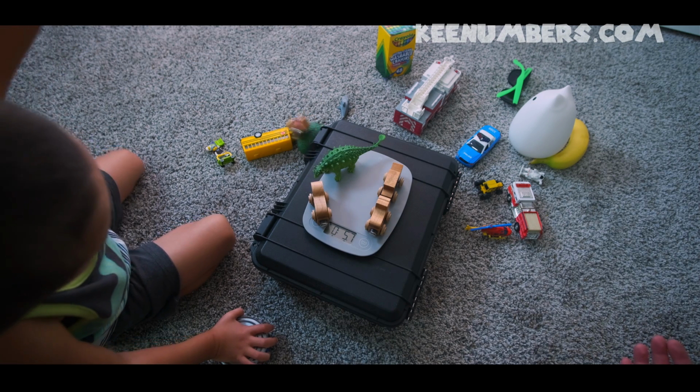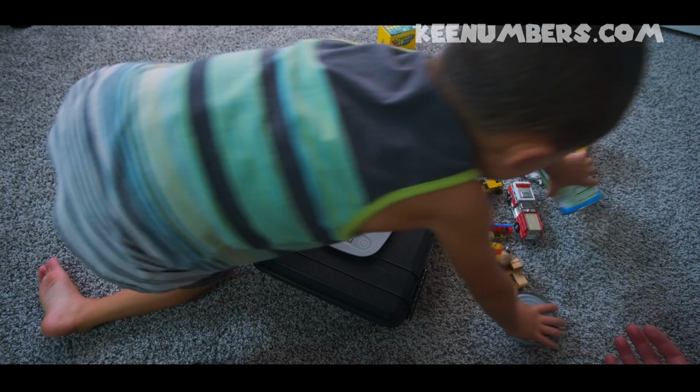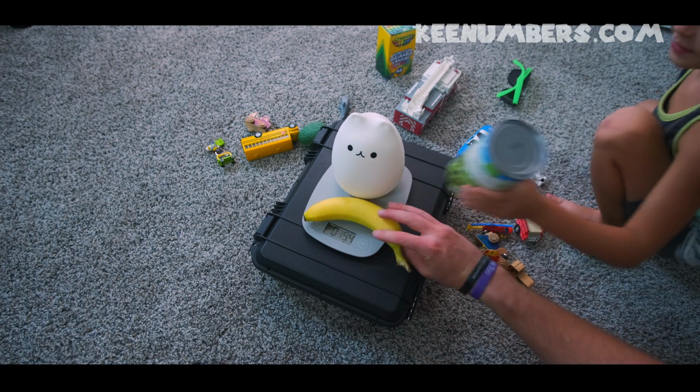Uh-oh, the can of green beans has got the train. Watch out, can of green beans. Boom. All right, let's see how heavy Mega Kitty is and a banana.